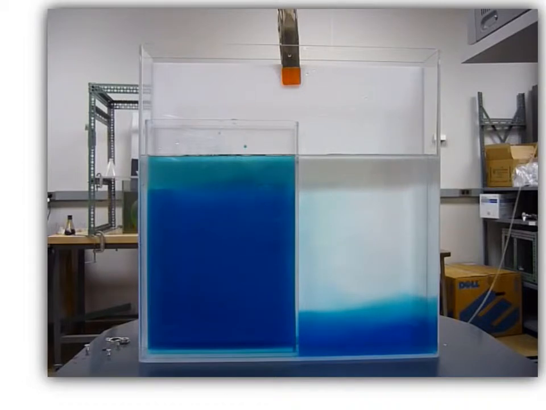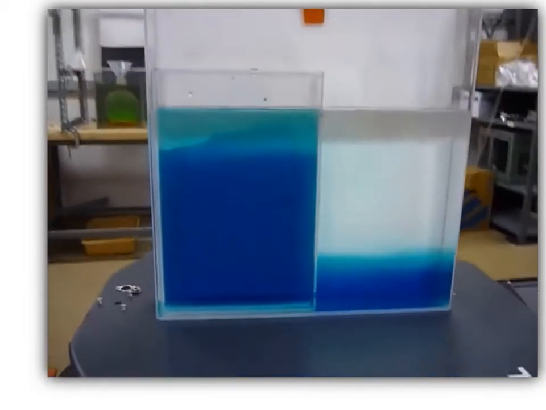And if you look, you'll notice how down here this is getting darker and darker, and it's rising up. But up here, this water is flowing into here. So we have a current. We actually have a density current being formed right here in front of us. So, and this will continue on and on.